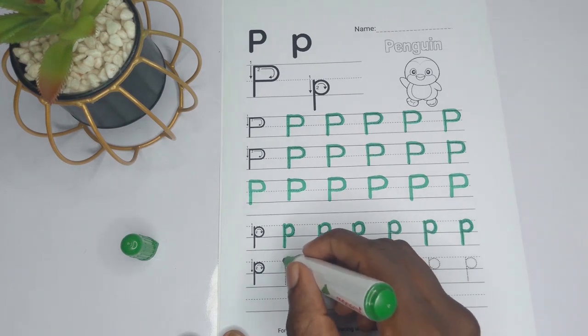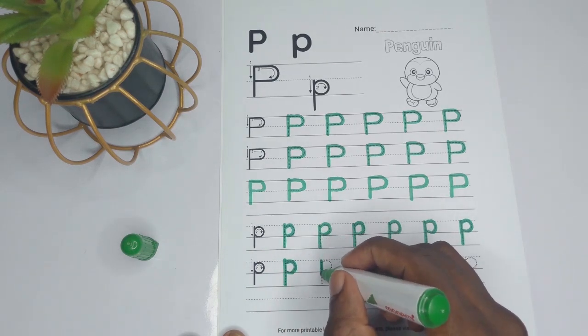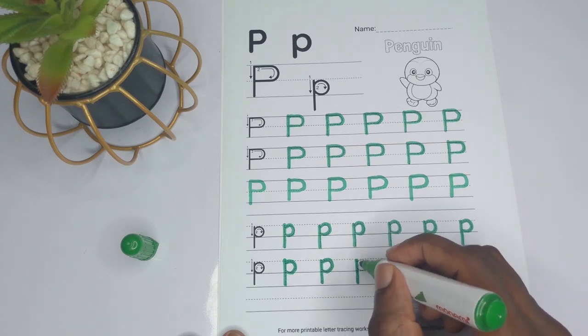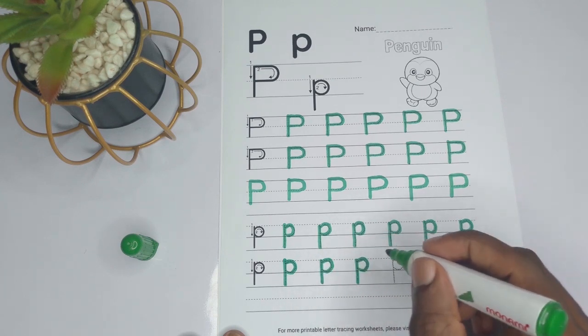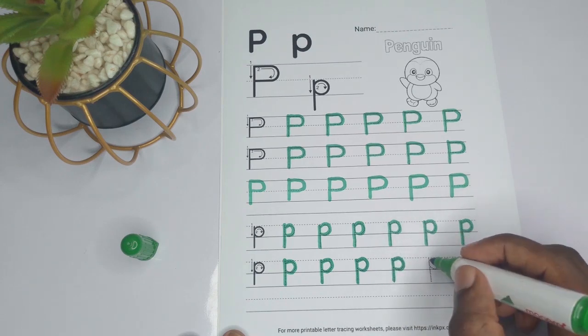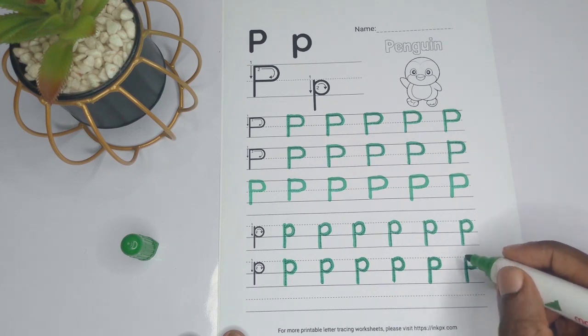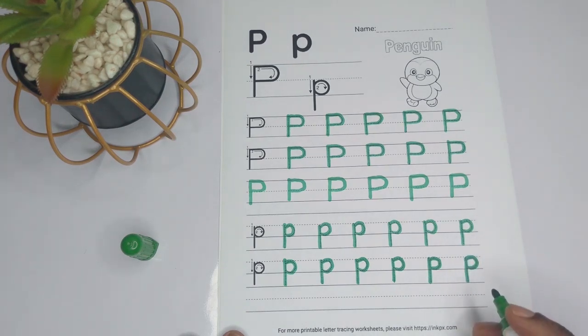Very good. Okay. Very good. Okay, the more you practice, the better you become. Very good. Excellent. So now let's try and write it ourselves without the help of the guideline.